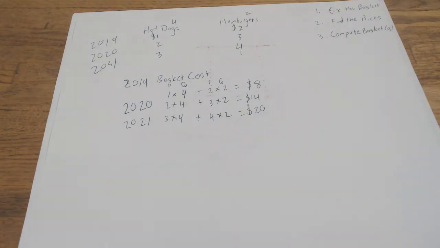So now that we have computed the basket's cost, we can now choose the base year, which is the exact same way we did it with the real GDP. That's going to be 2019 to make it easy. And then we can now calculate the CPI.